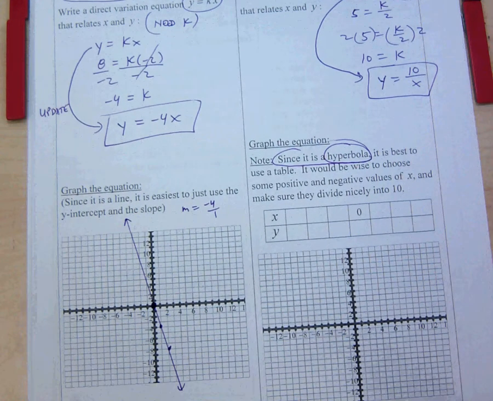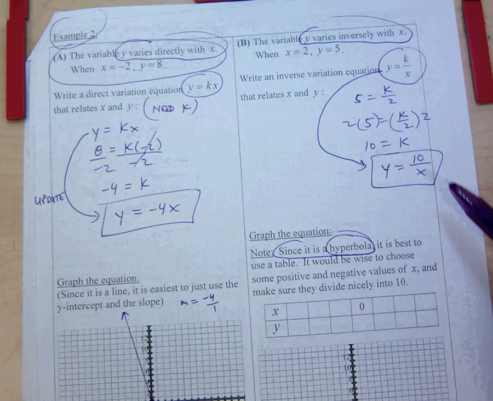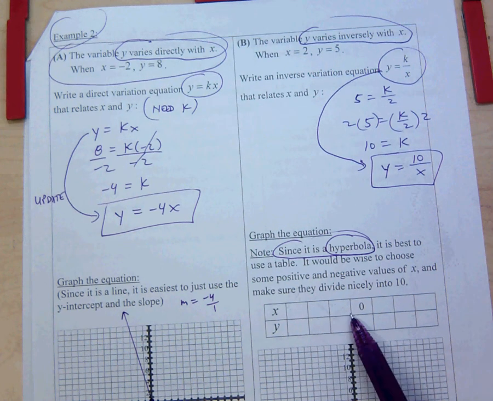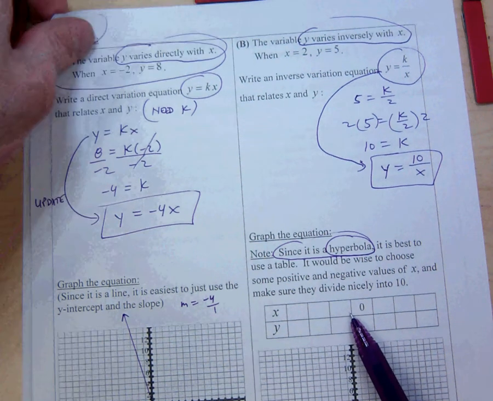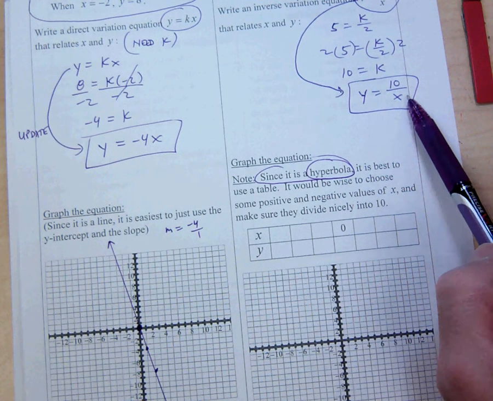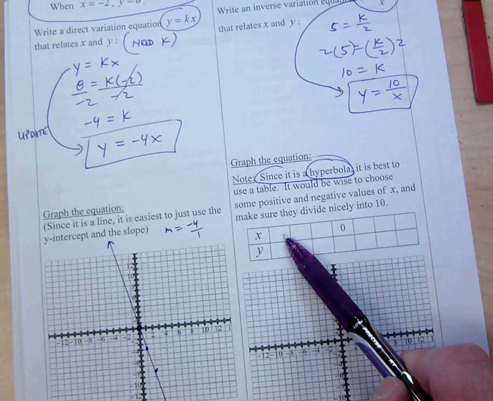Now remember, you're going to be putting them into here and taking 10 divided by those numbers. So I don't want you to randomly pick some numbers here. I want you to pick some numbers that would divide nicely into 10. And so give me one here, guys. What's one?